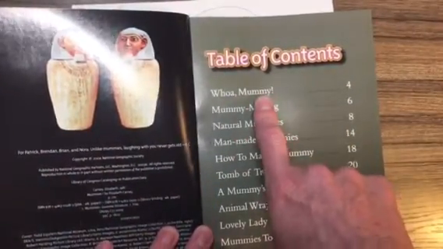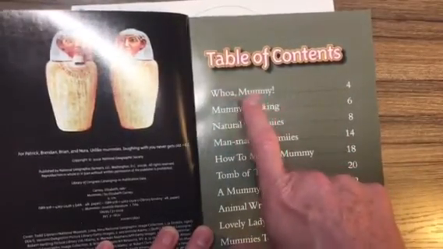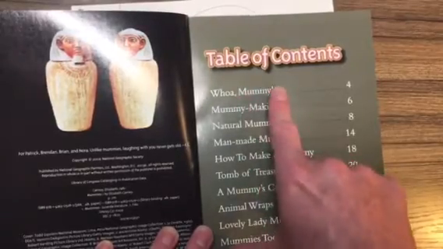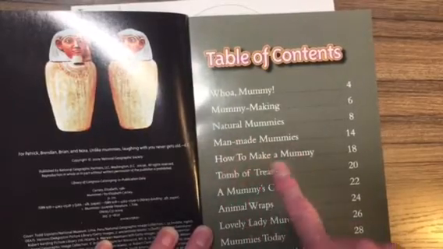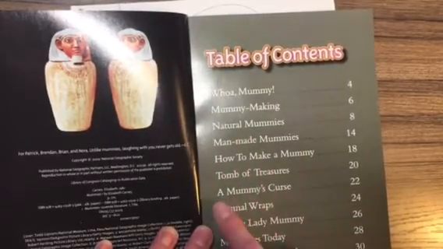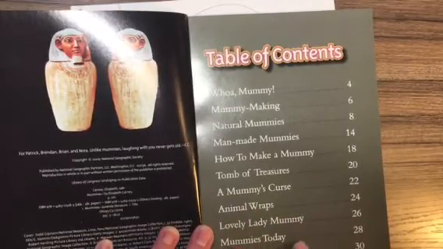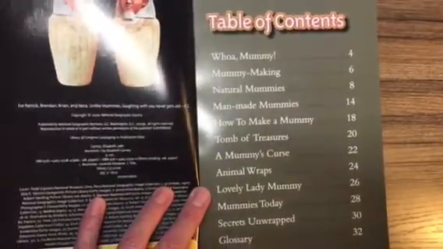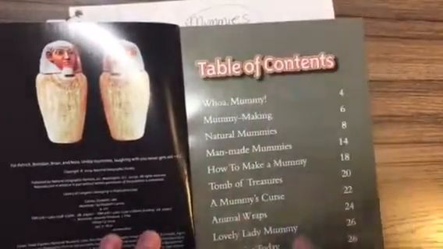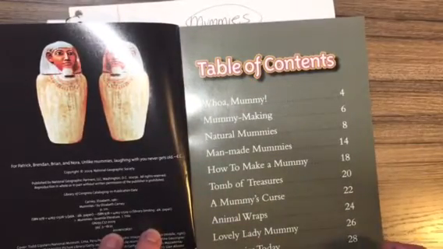So, whoa, mummy, I wonder what that's about. But I know that authors like to introduce their topic at the very beginning. So I think this is going to tell us what a mummy is. Mummy making, natural mummies, man-made mummies, how to make a mummy, tomb of treasures, a mummy's curse, animal wraps, a lovely lady mummy, mummies today, and secrets unwrapped. And then there's a glossary at the end to help me if there's some words that I don't understand. So right now I can already tell that there are some things in here that are probably going to answer some of the questions I have.